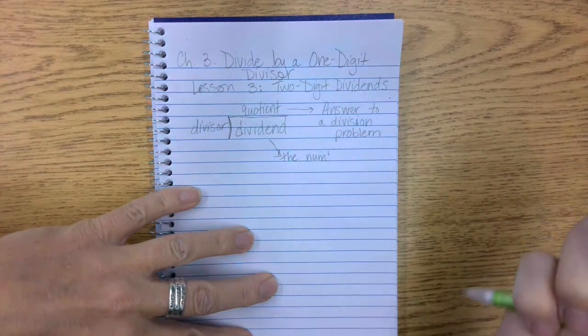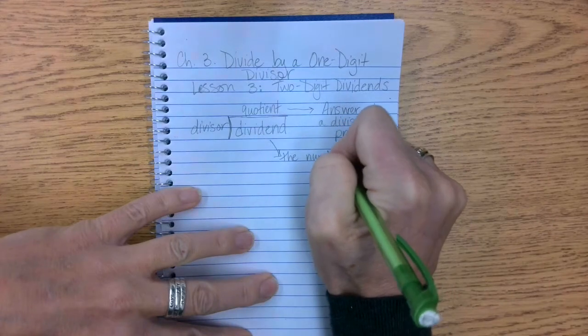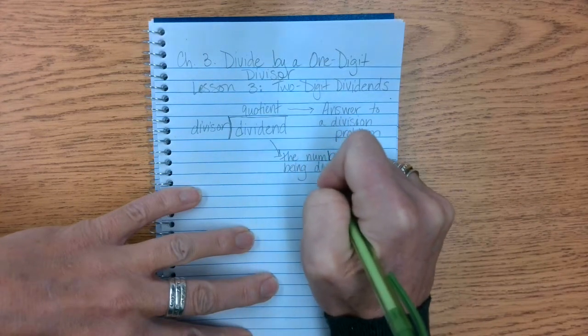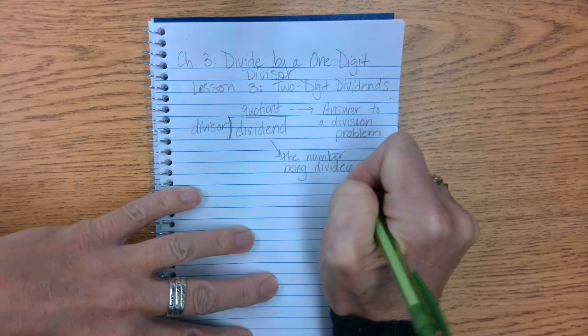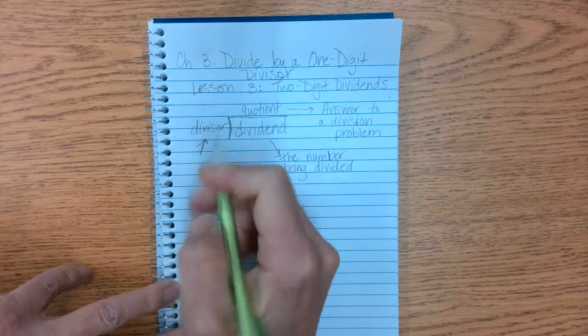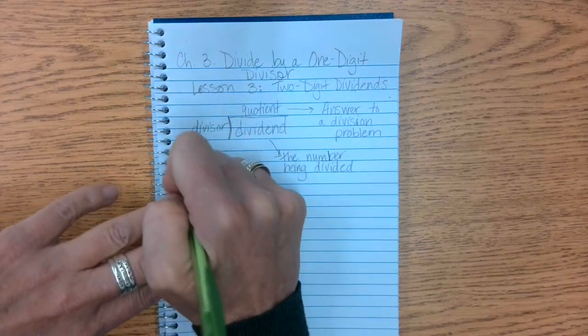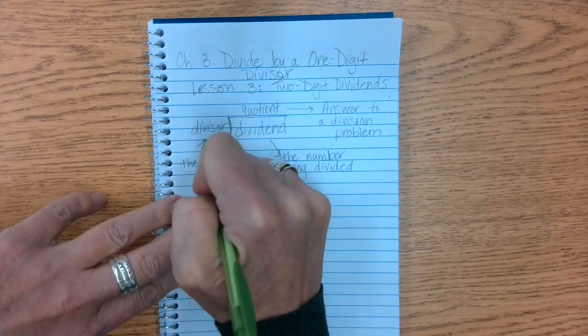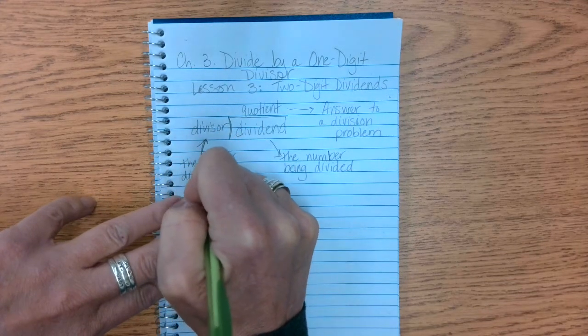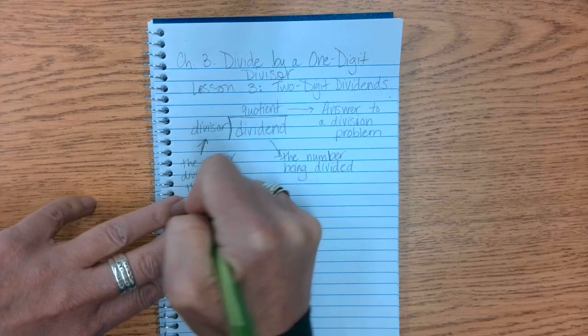Ugh, always break my pencil when I'm doing math. The number being divided is the dividend. And the divisor is the number dividing. So the number dividing the dividend.